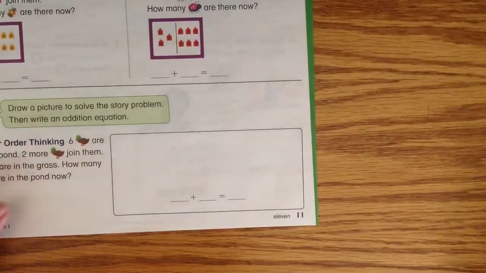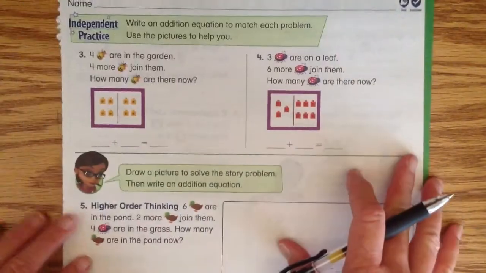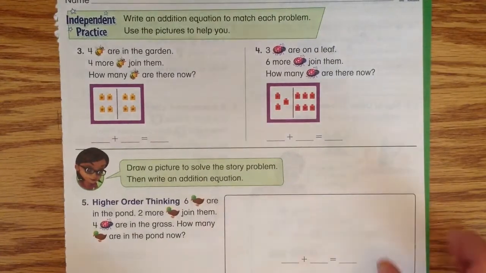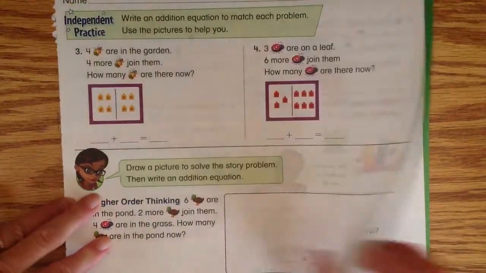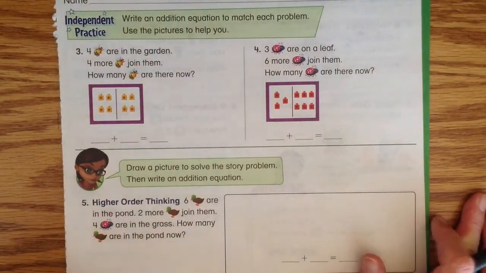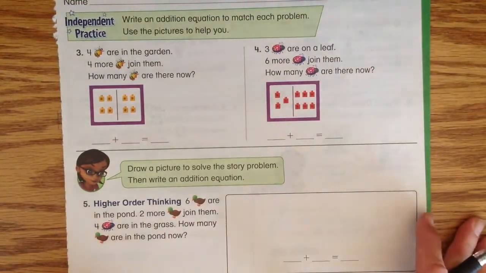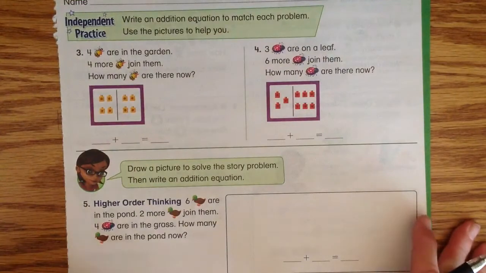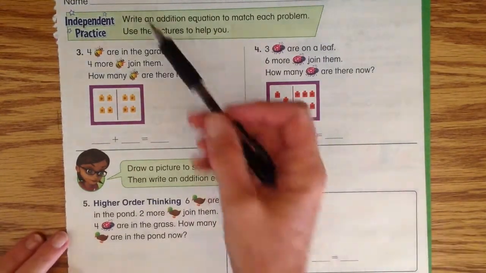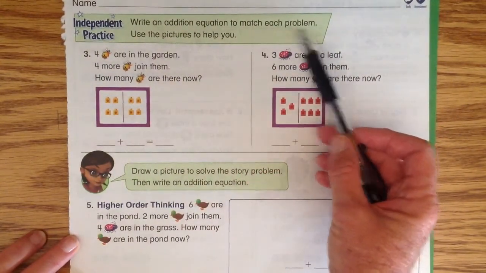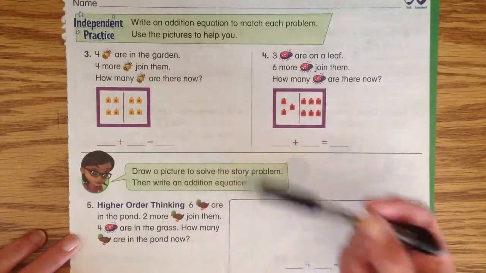All right, if we turn to page 11, this is now time that you can practice on your own. So if you'd like to pause the video, you can work on page 11 and 12, and then when you're done, you can start the video and you can check your answers. If you don't feel quite comfortable yet, you can work through these problems with me right now. It says, write an addition equation to match each problem. Use the pictures to help you.